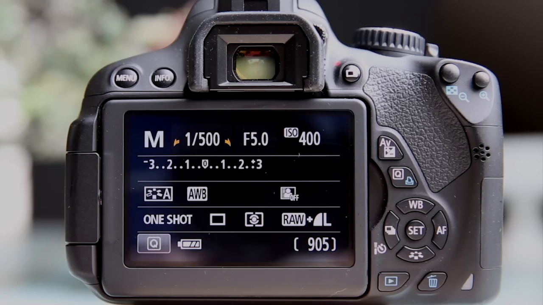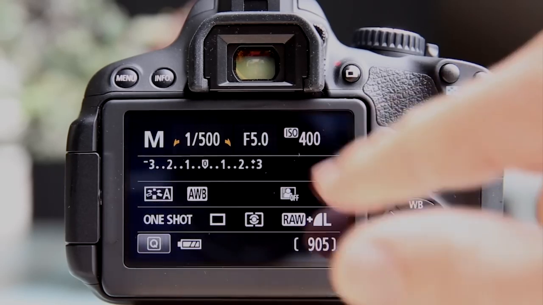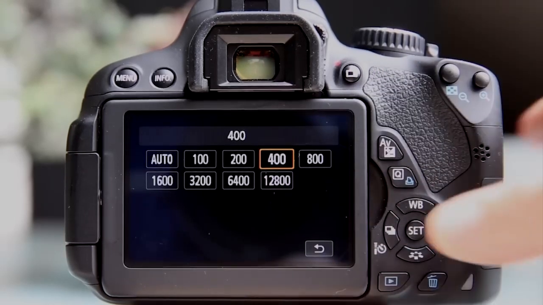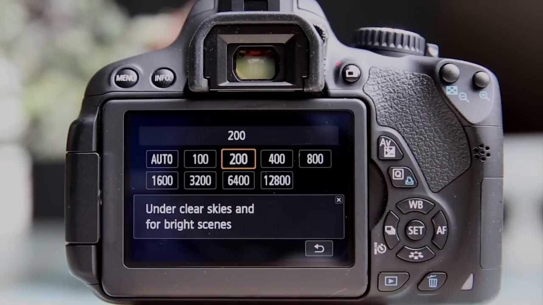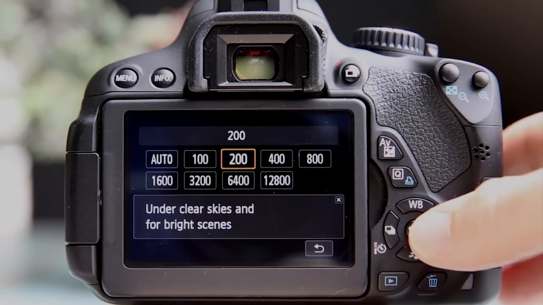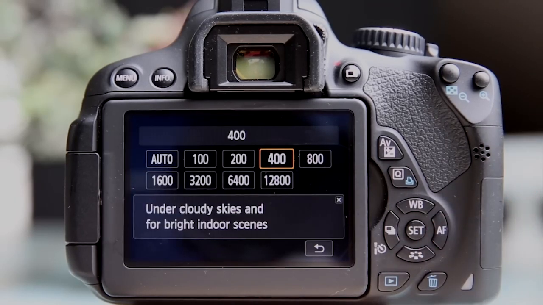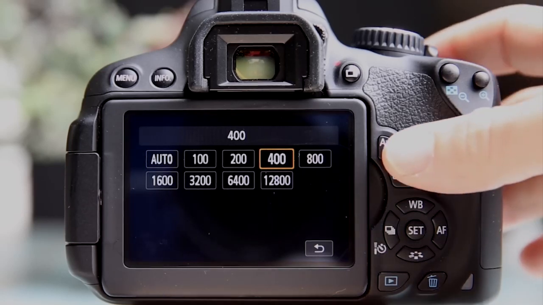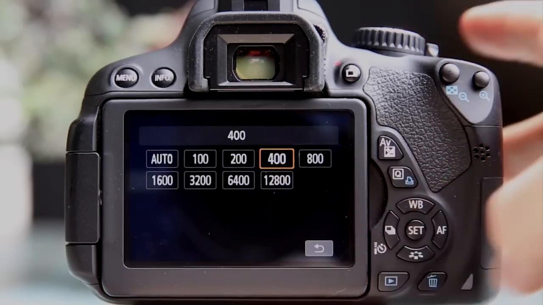And it's a doubling factor. So at ISO 200, it is twice as sensitive as it is at ISO 100. At 400, it's twice as sensitive as it is at 200. Let's just go back to our main screen.